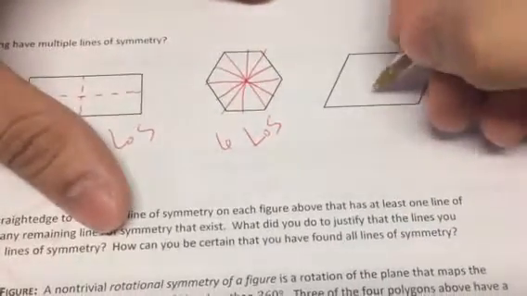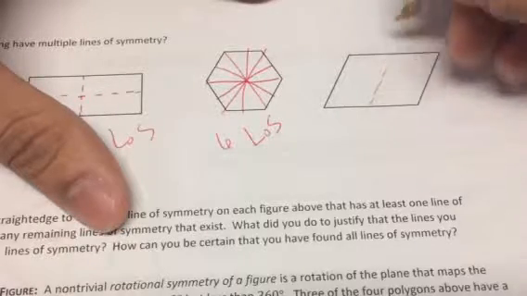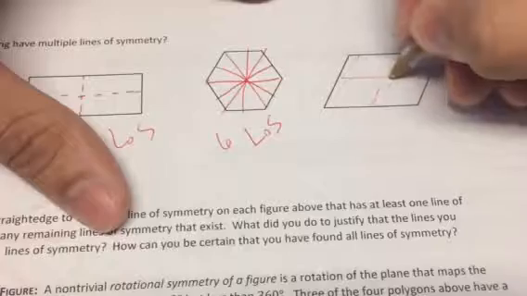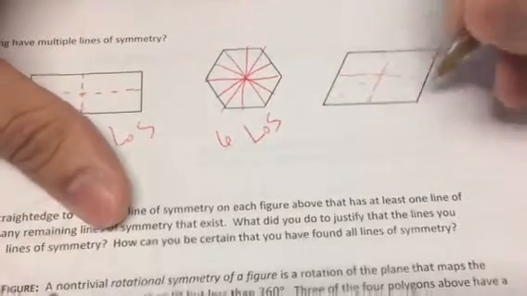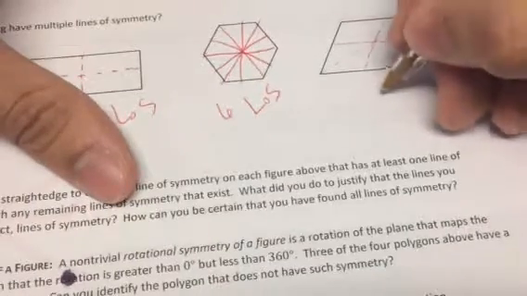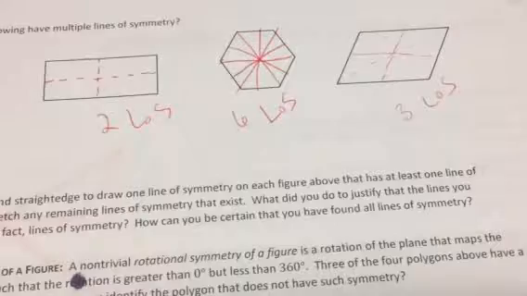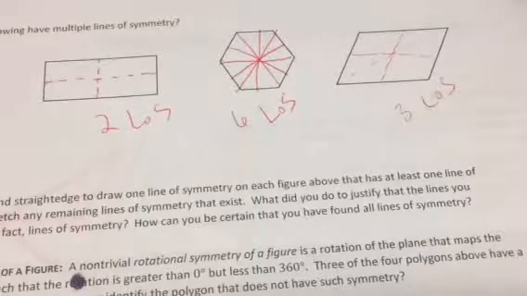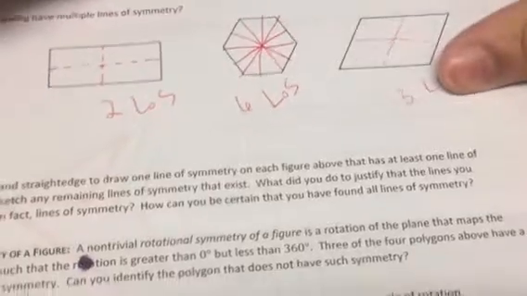All right, and now this parallelogram, we can draw one going this way. We can definitely draw one going this way. And then there's another one, I believe, going that way. So this one has about 3 lines of symmetry. Okay, and that's basically it. It's just where can you draw your line so that when you fold it in half, they match up.